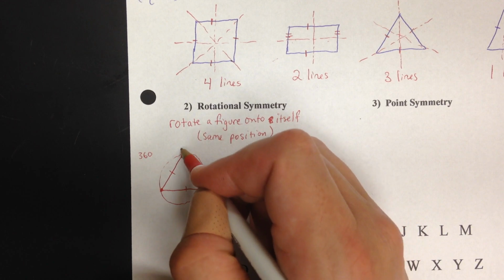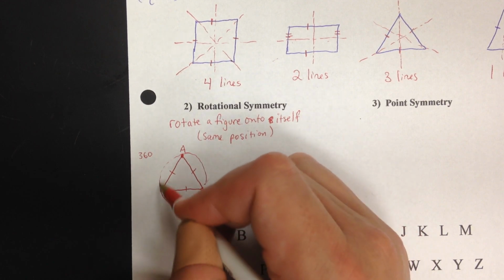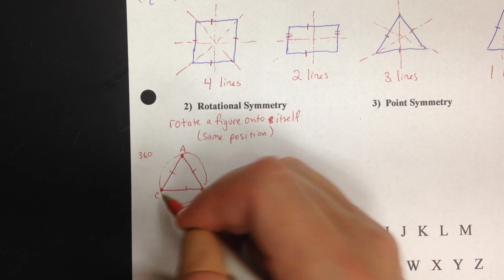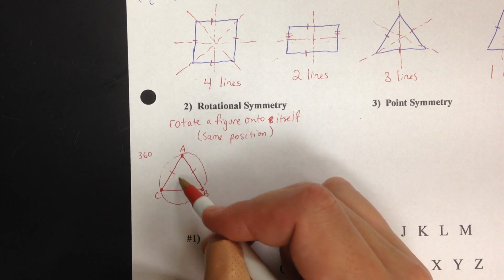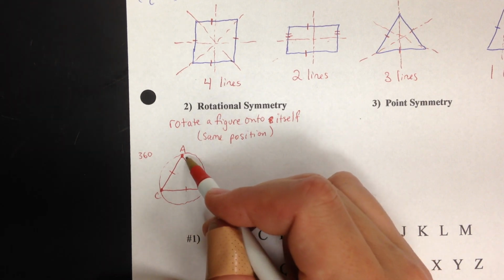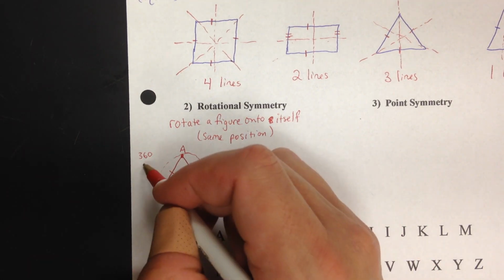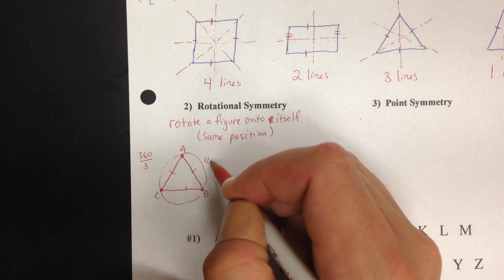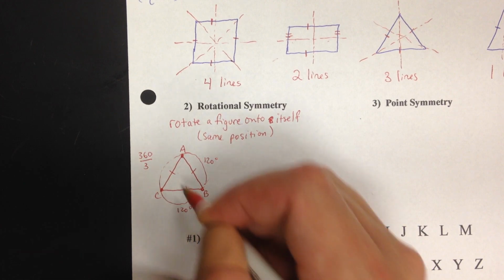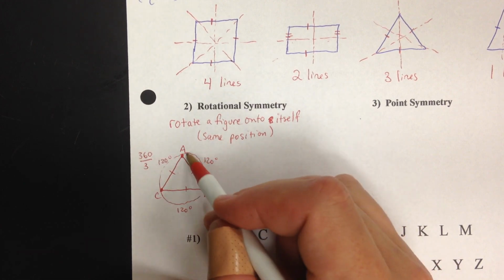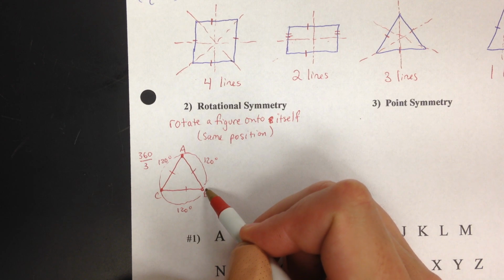If I spin it all the way, I'll call that point A, to get from A all the way back to itself. Here's B and here's C. Now, since each of these is the same, that means that each turn, partial turn, is the same. If I divide by 3, what I get is 120 degrees for all 3 of these. From A to B is a 120 degree rotation.